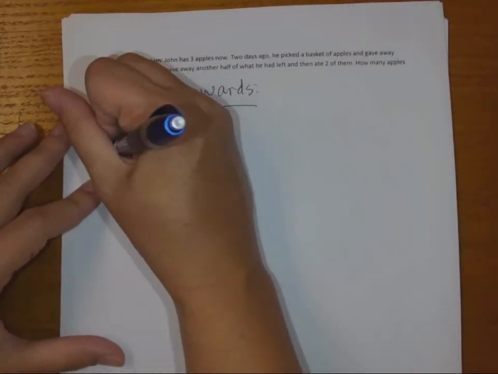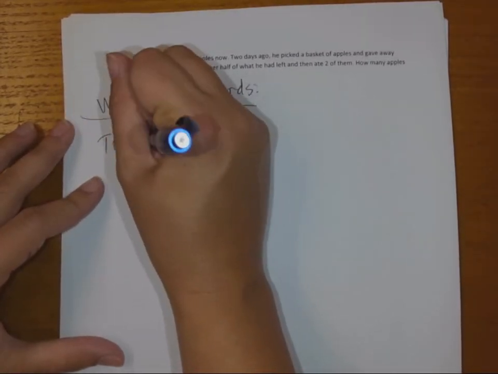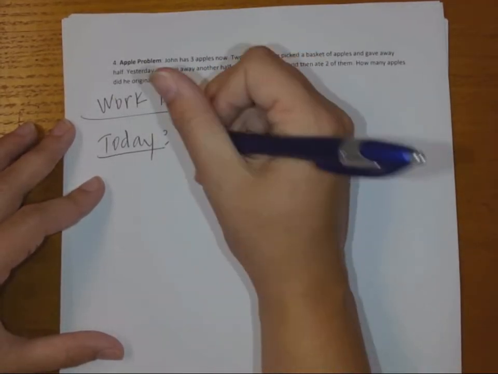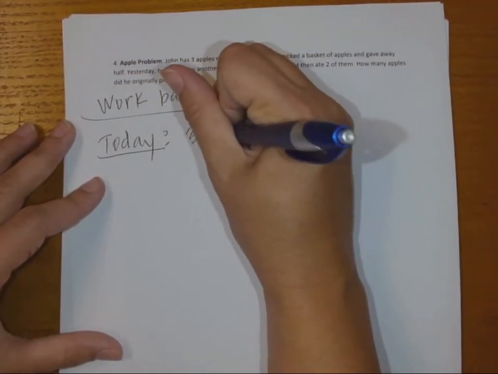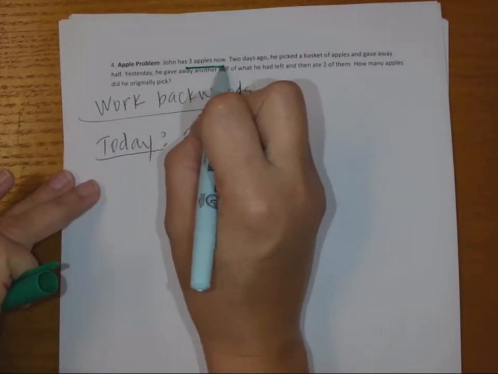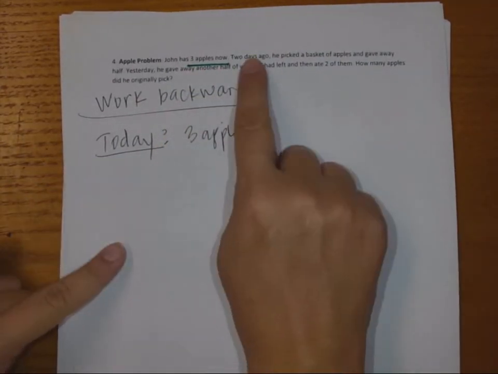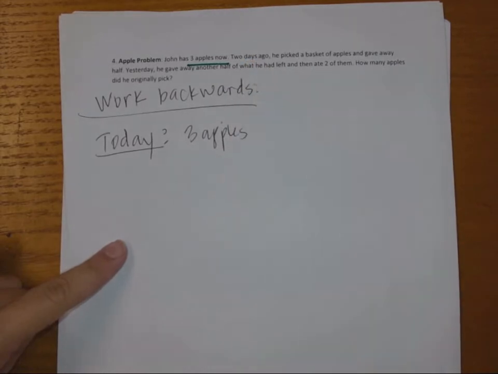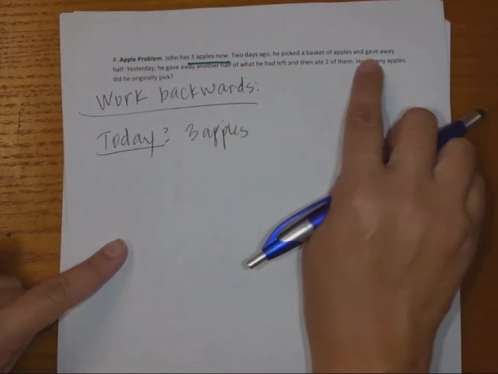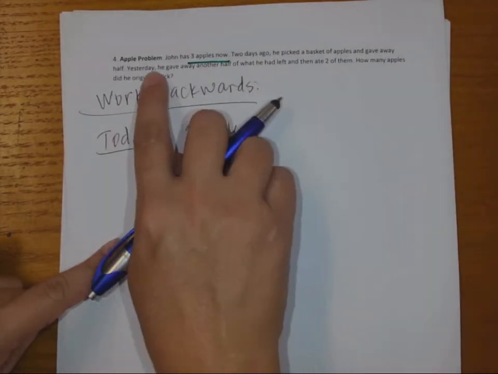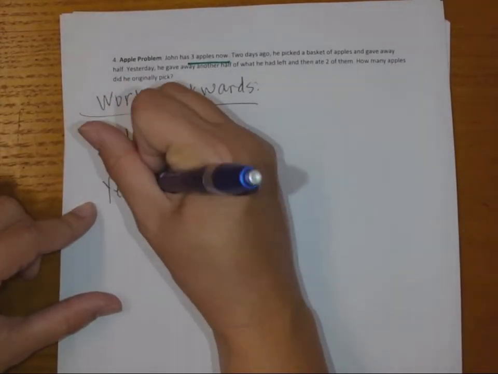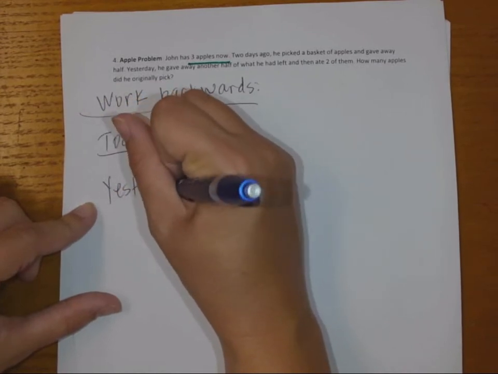Okay, so start off with today. Today, how many apples does John have? John has 3 apples. Okay, so I got that information out of the problem right here. 2 days ago, he did this. Yesterday, he did this. So if we're working backwards and we're starting with today, we need to do yesterday next. And then the last thing we'll do is 2 days ago.